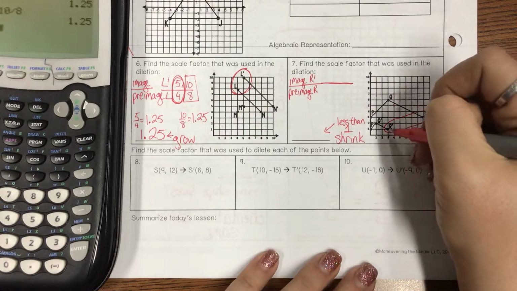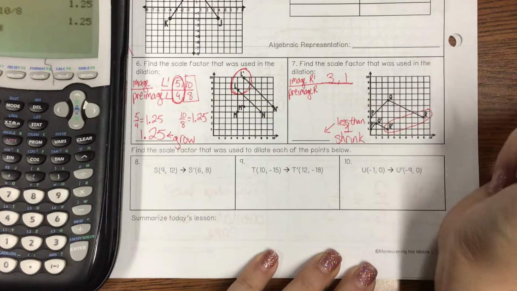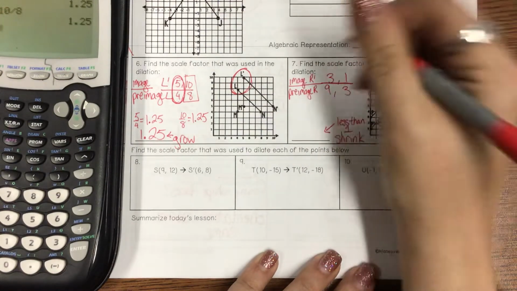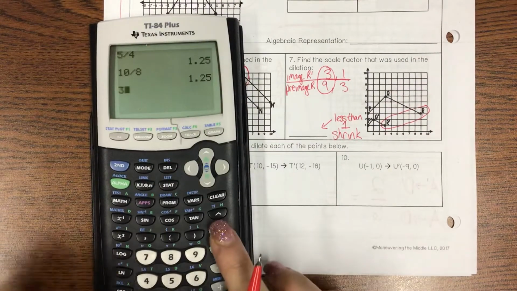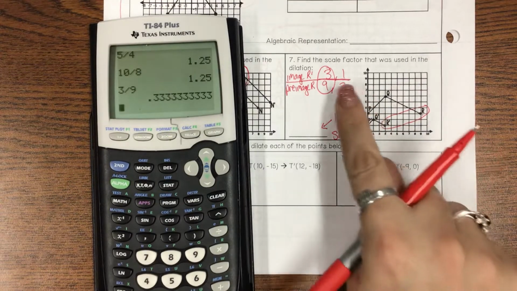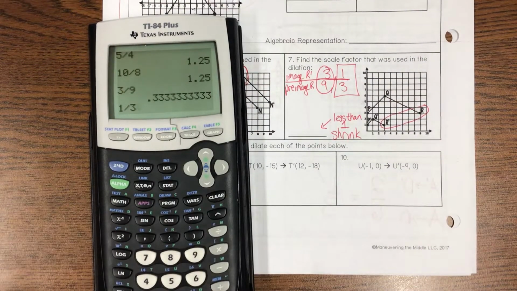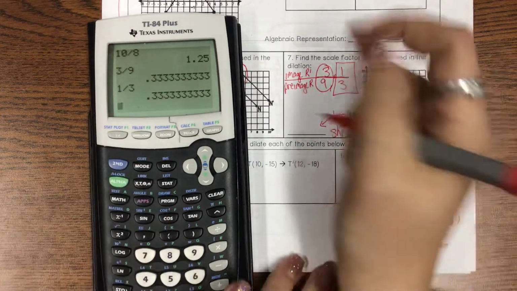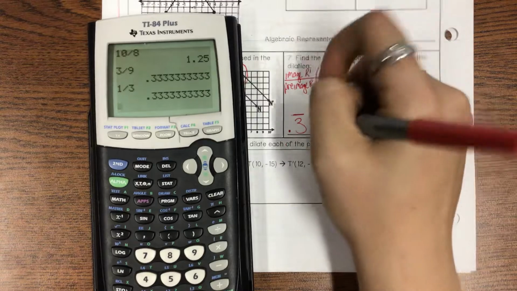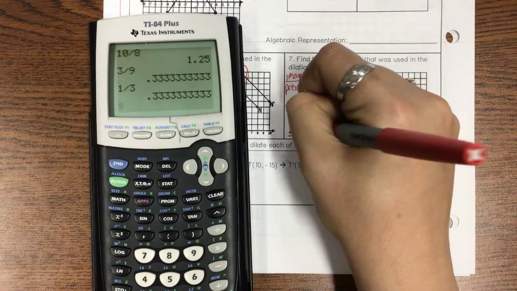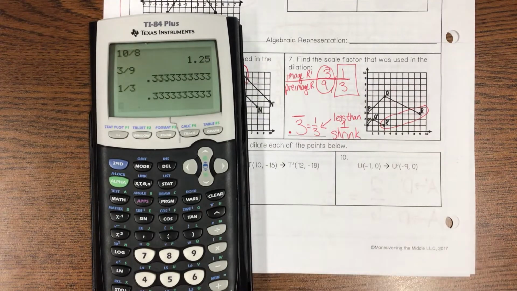So my R prime is at 3, 1. My R is at 9, 3. We're going to divide my image divided by my pre-image. Gives me 0.3 repeating. I'm going to check it with this set of numbers because it should be the same. Image divided by pre-image gives me the same thing. I'm confident for sure that that scale is 0.3 repeating. Or some of us might leave it 1/3. 1/3 is less than 1, which makes my shape shrink. So we're golden.